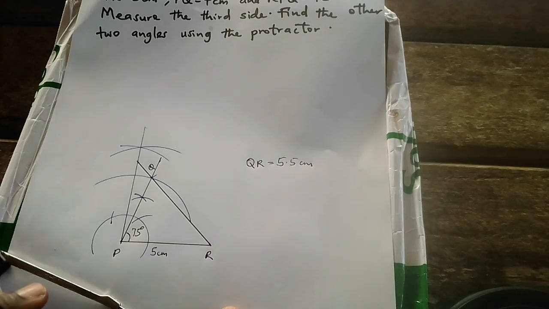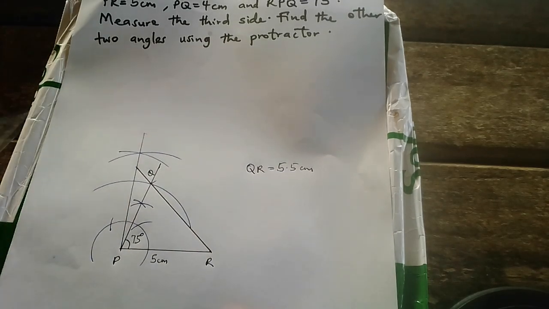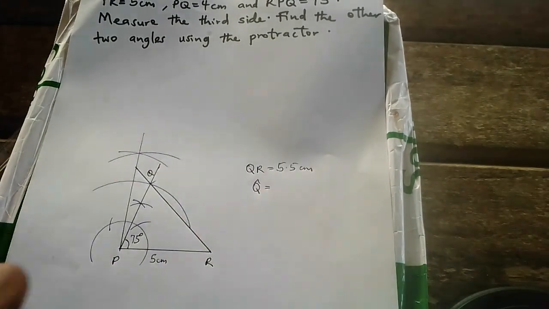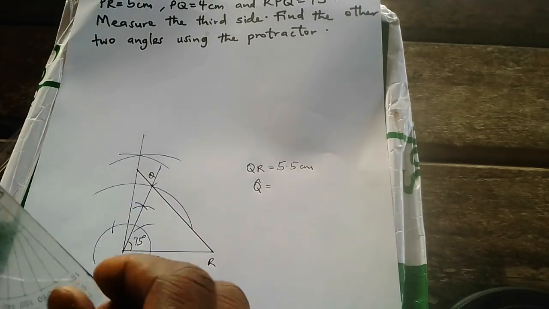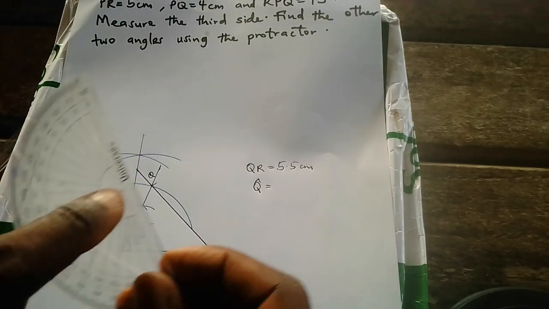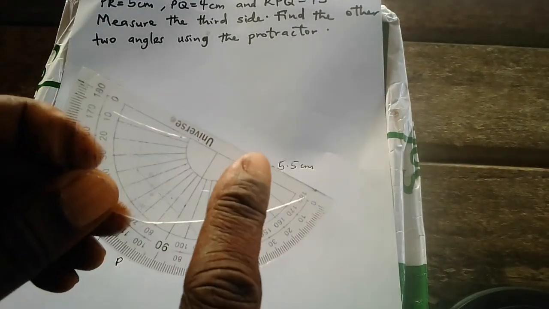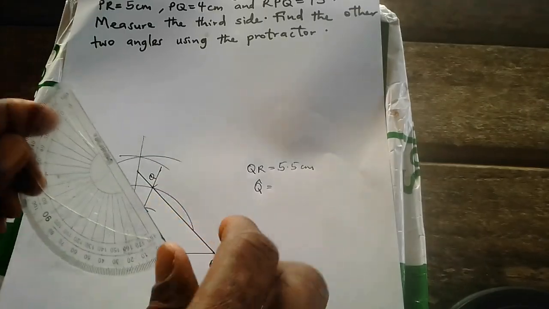Then find the other two angles using the protractor. So you want to know the value of angle Q. What will be the value for angle Q? You place the middle of your protractor at the point here, with the zero line on this line.